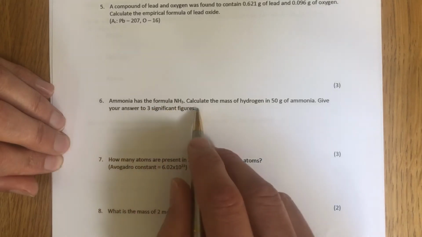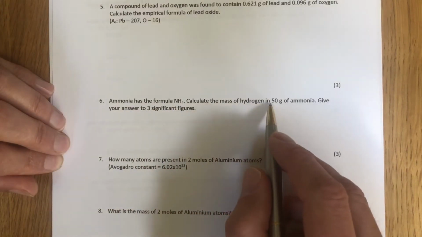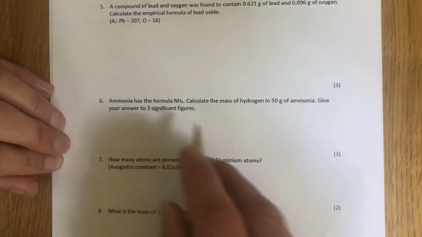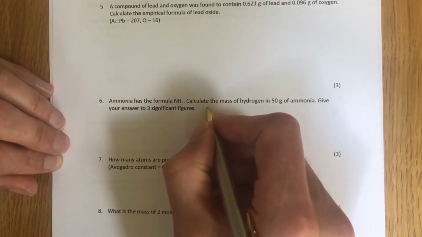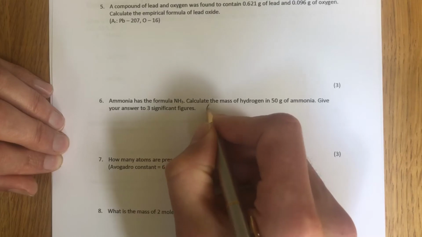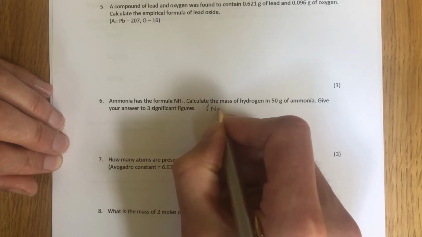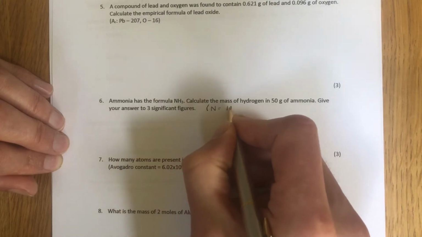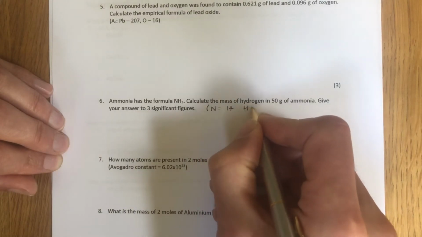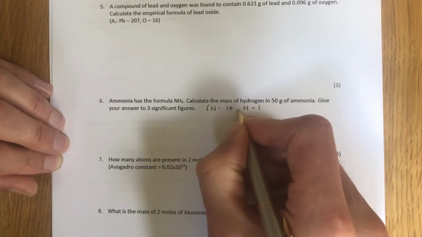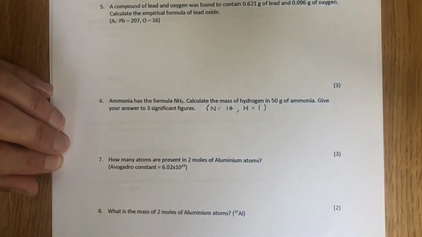So it says ammonia has a formula of NH3. Calculate the mass of hydrogen in 50 grams of ammonia. Give your answer to 3 significant figures. What's missing here, and this will be in your book next time you see it, is the relative atomic mass of nitrogen. The relative atomic mass of nitrogen is 14, and hydrogen is 1. I should have put that in the question, and I shall add it straight away after I finish this video.